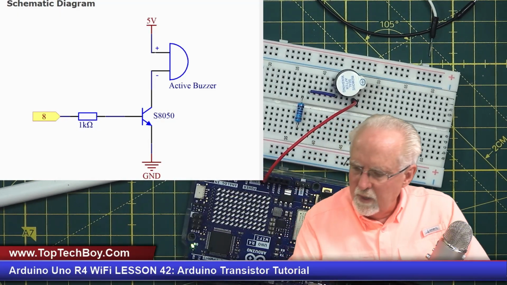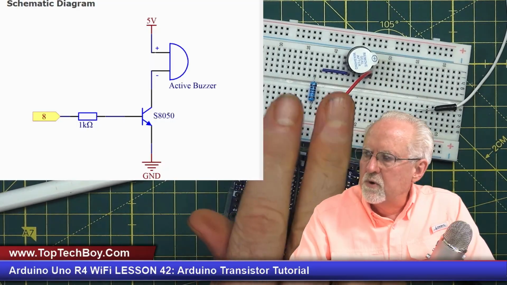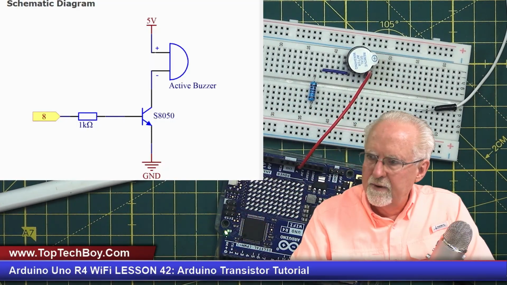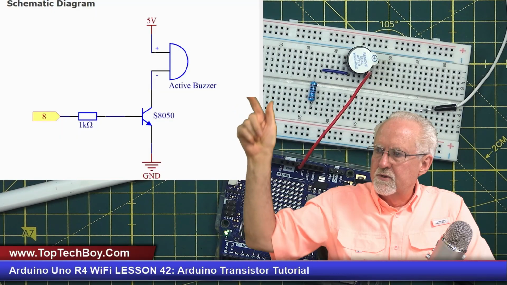Okay, now I'm going to go ahead and I'm going to plug in my ground. Now let's go ahead and work our way through. So we've started at the top. We have the right leg, the long leg of the buzzer hooked up to 5 volts.